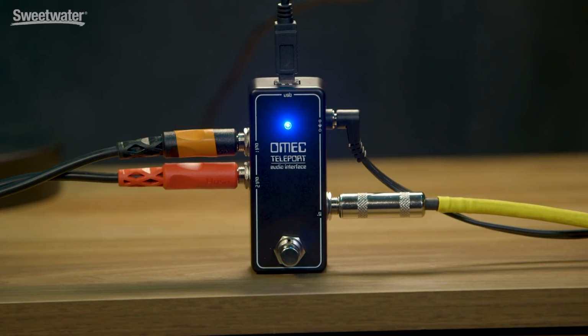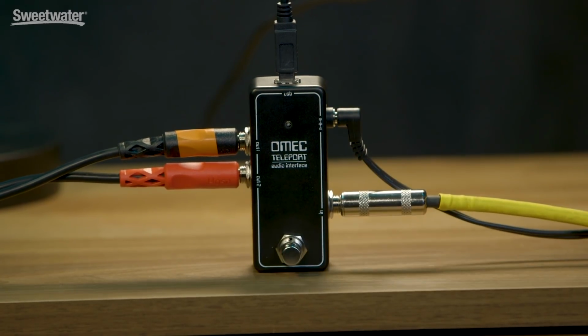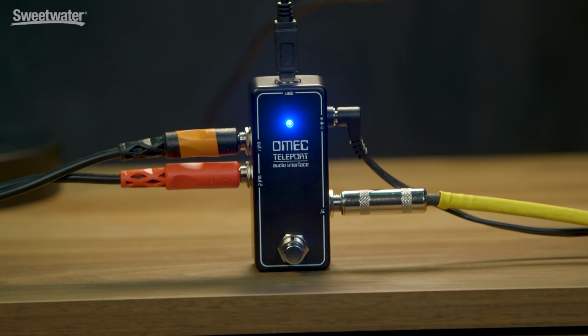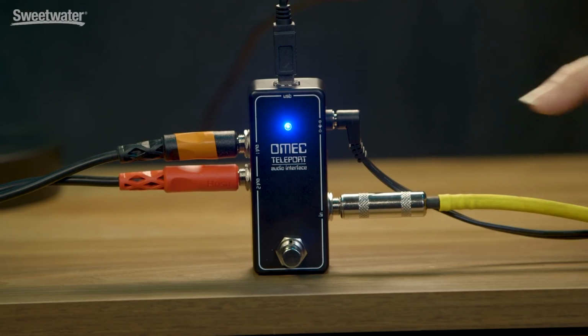There's just one control for bypassing the processing. So you have dry signal, or you have process signal. Now this is a buffered bypass, so it won't load down your signal. And the input is set up to have the same kind of input impedance as an amplifier would, so it feels very natural to plug in, and it doesn't load down the pickups in your guitar.